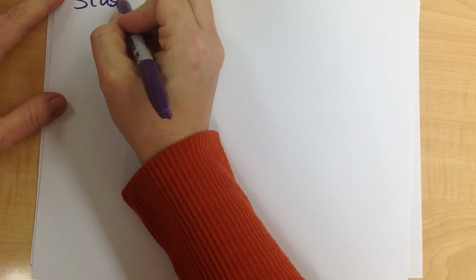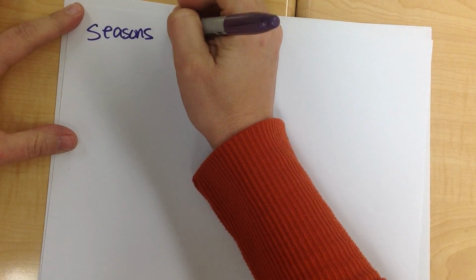Right, we're going to take some notes on seasons. So in your notebook, we'll put seasons on the left-hand side. You draw your line.